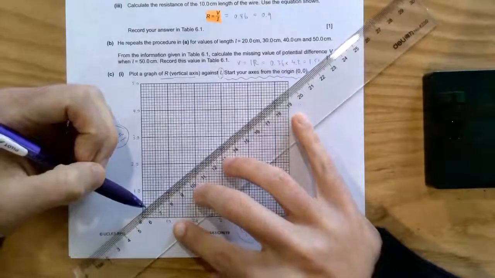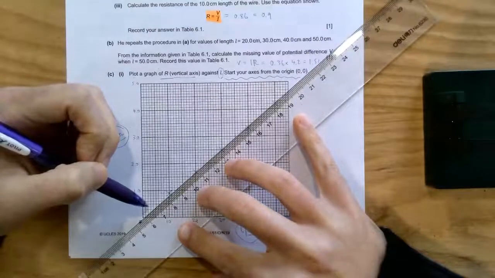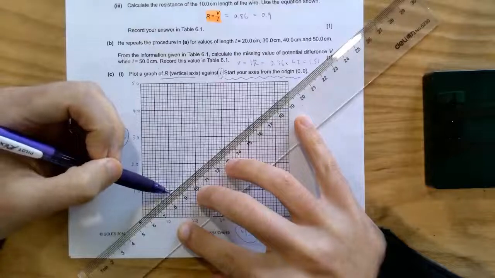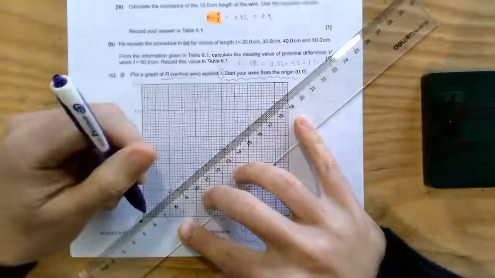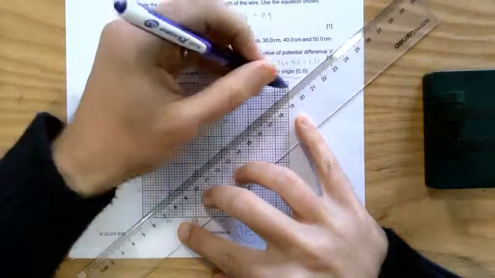When you're trying to draw a straight line, what you're trying to do is make sure that there is a balance of points about the line. So if I've got one on the top side, I should expect to have one on the bottom. They don't all have to be on the line. Alright, so I personally am happy with something like that.